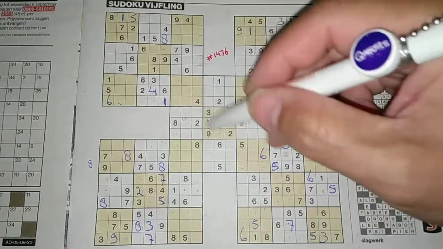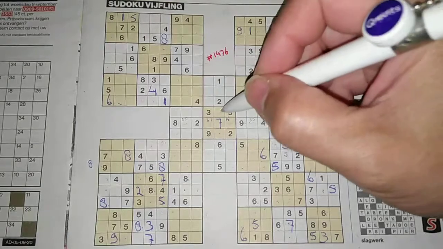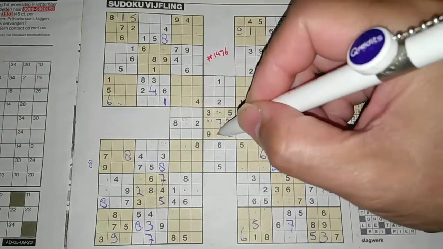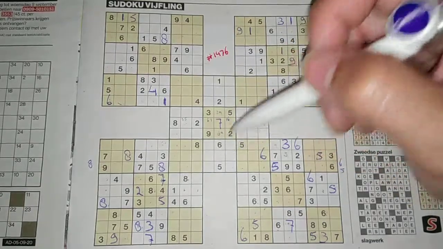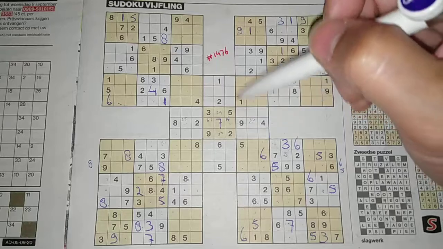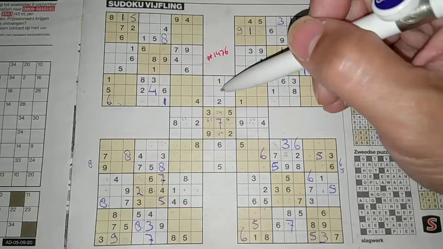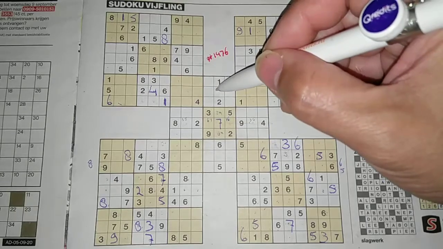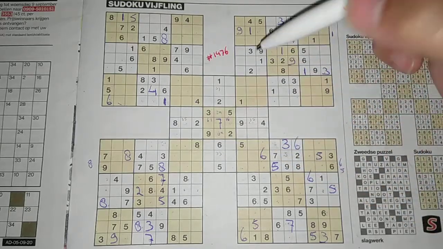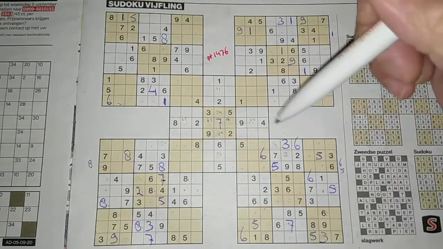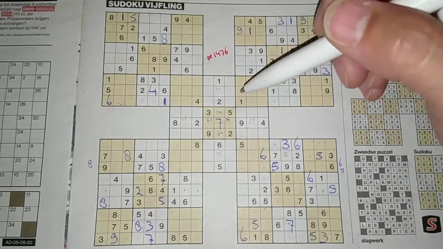2 boxes left in this big square for the numbers 8 and 4. 8 and 4. Let me mark them. 8 and 4. 8 and 4. That means these 2 boxes in the middle column are the numbers 3 and 9. 3 and 9. 3, 9. 3, 9, alright.